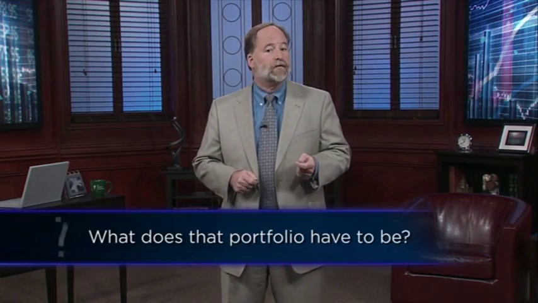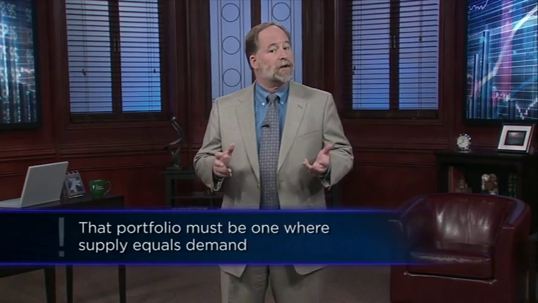The next step in equilibrium analysis is to impose market clearing. Okay, so we just said that everyone wants the same portfolio of risky securities. What does that portfolio have to be? That portfolio must be where supply equals demand. As such, the optimal risky portfolio that everyone wants must be the market portfolio. If not, then we won't have market clearing. We don't have supply equals demand.